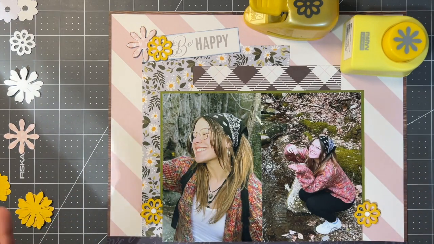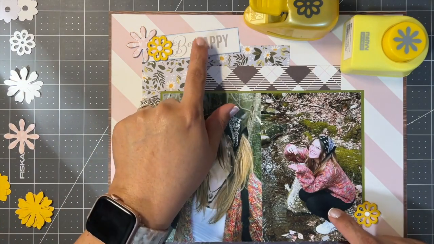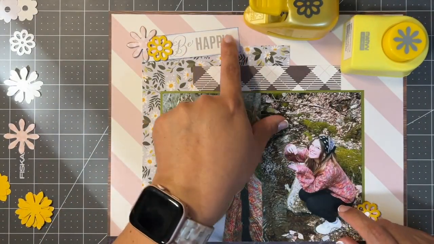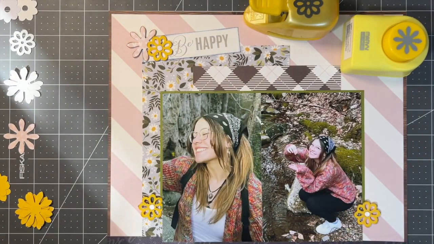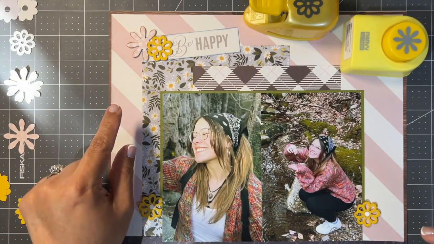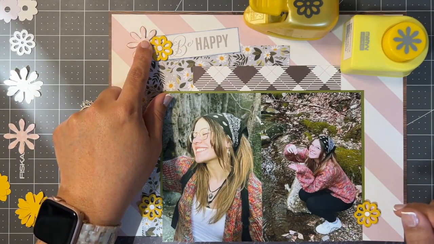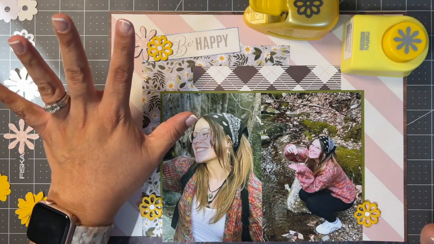I found this in the cut-aparts for the collection, so I used that as my title. I inked it with navy blue, which you will see throughout this collection. The pink is from a 6x6 paper, just a scrap, and the yellow is from my stash.